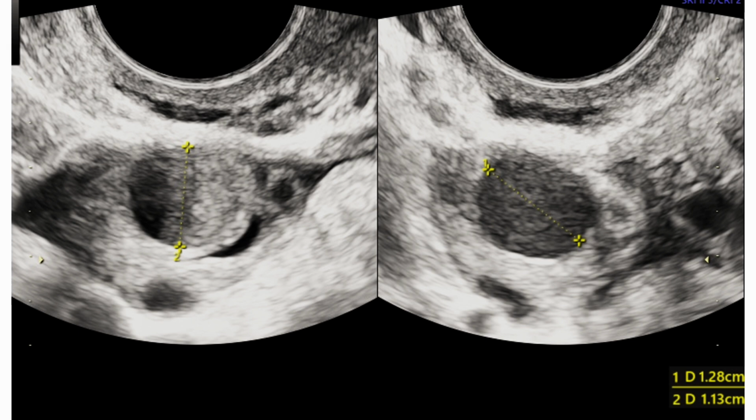Following the protocol, I went ahead and looked at the ovaries, and I saw this small cyst. It was only 13 mm in size, but it did show this layering of echoes. So here is the hyperechoic layer, a slightly less hyperechoic layer, and then an anechoic layer in this cyst. And then it made me think that maybe we are dealing with a case of endometriosis.